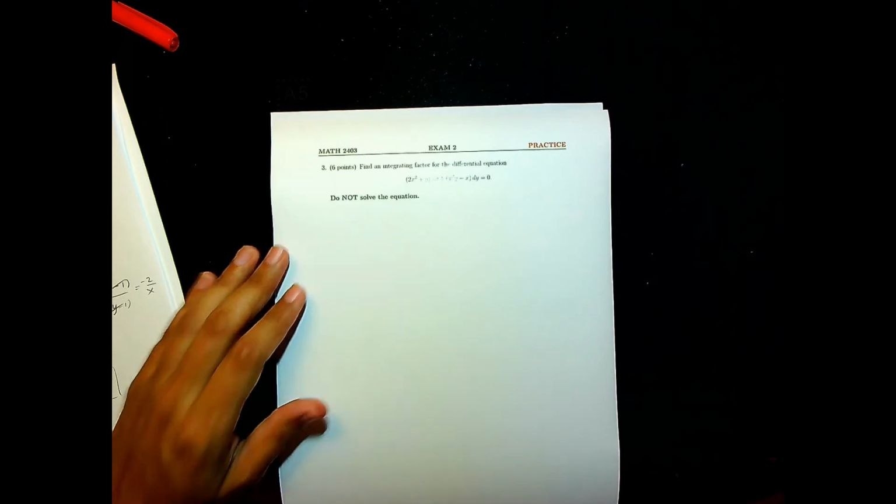Okay, now we're going to solve problem number 3. This is a differential equation in differential form, and it is not exact, right? So what we have to do is find an integrating factor, meaning find a function such that if you multiply this differential equation by it, it would become exact, and you could solve it just like we solved problem number 2.